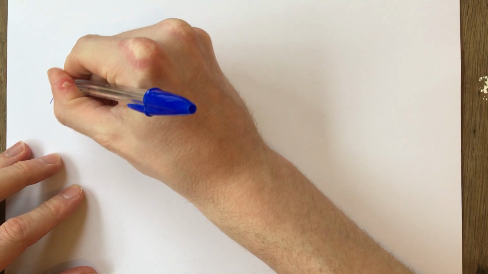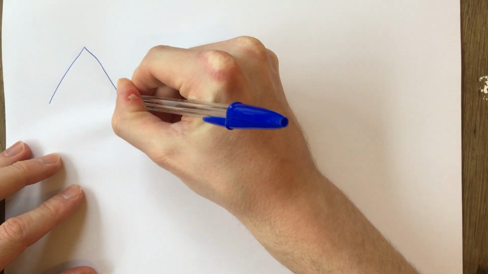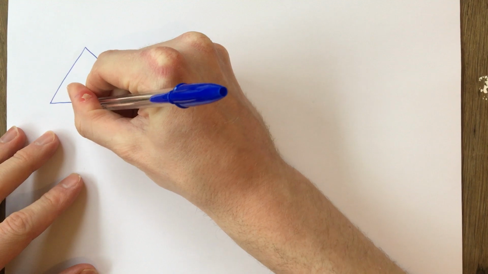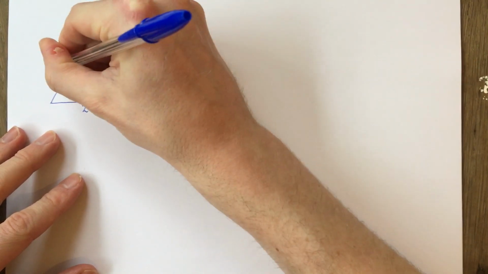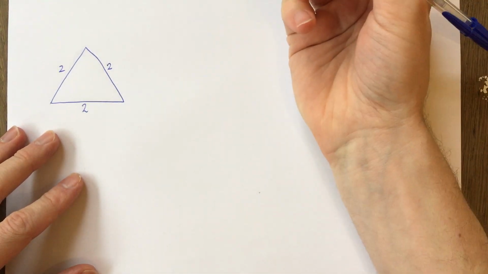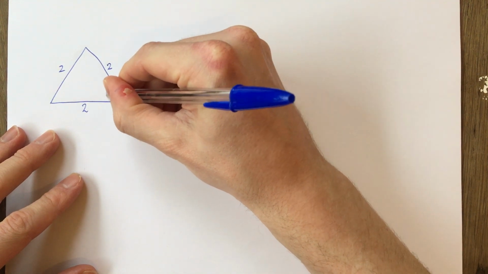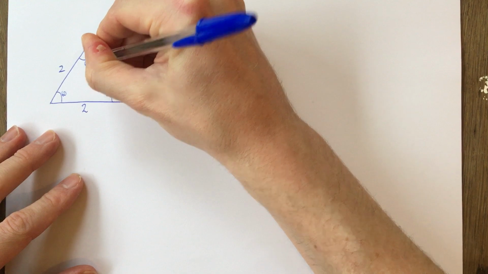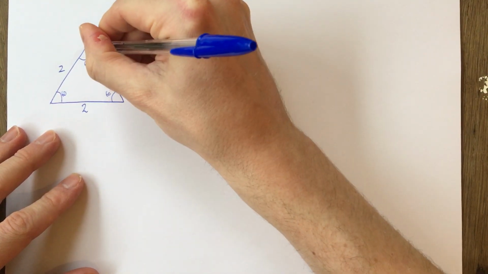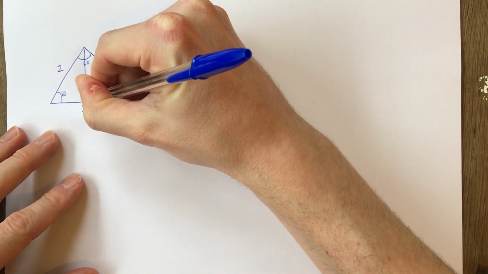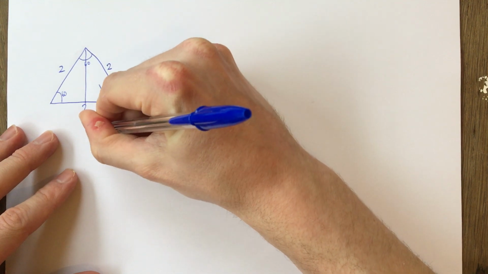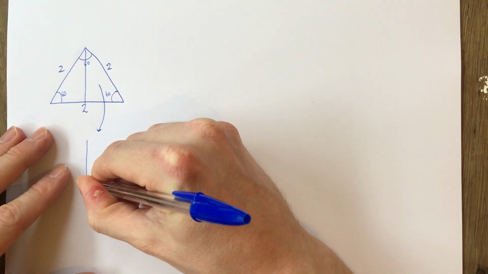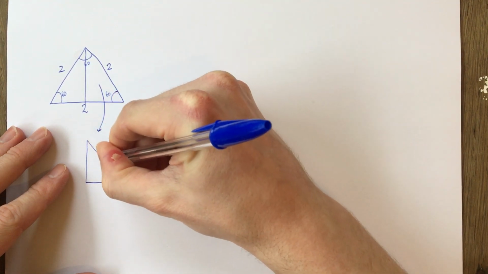We're going to start off by doing an equilateral triangle, okay? We'll label that 2, 2, and 2, equilateral triangle. Now, as you know, in an equilateral triangle all these angles are going to be 60, 60, and 60, okay? Because equilateral. Now, what we're going to do, we're going to split that here. I'm then going to redraw just that one there. So you've got that, that, and then that.